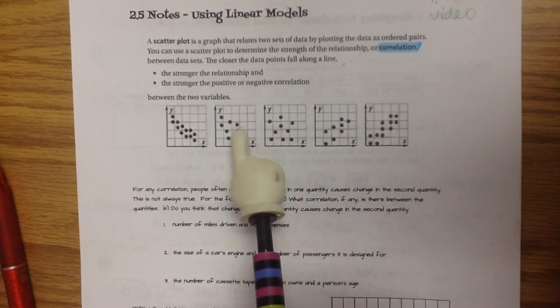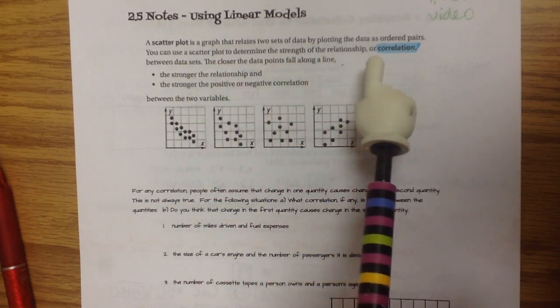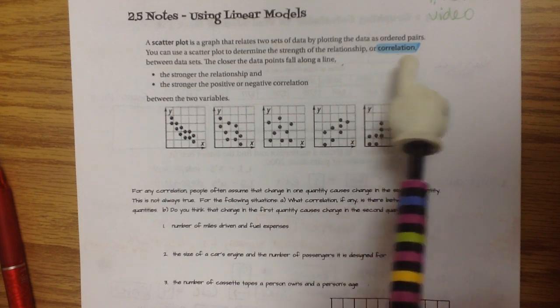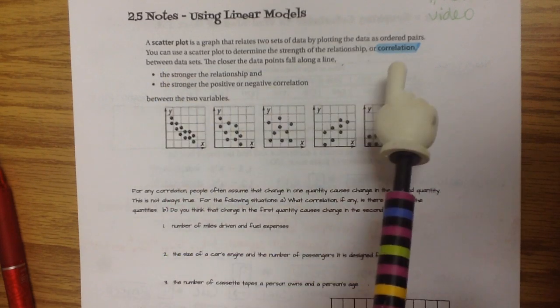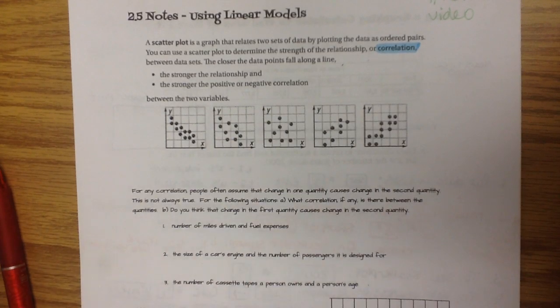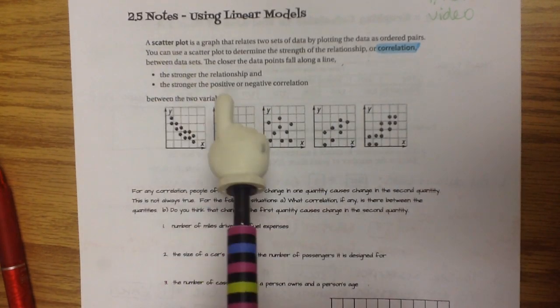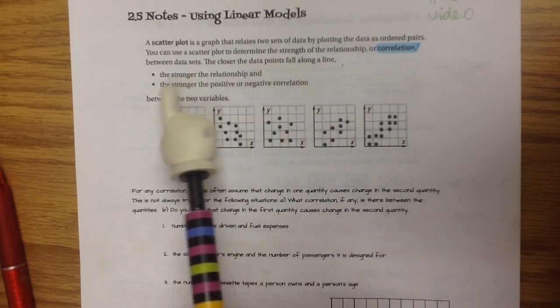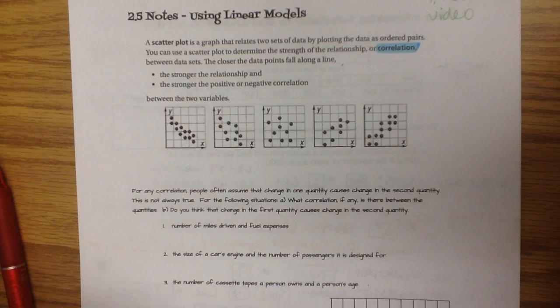So we've plotted all of these ordered pairs, and you can use the scatter plot to determine the strength of the relationship or correlation. We will use that word correlation between the sets. So we're trying to figure out if they correlate or if they have anything to do with each other, if they have a relation. So when the data plots are closer together along a line, they are said to have a stronger relationship. So let's look at these and determine if they have a strong relationship or not.